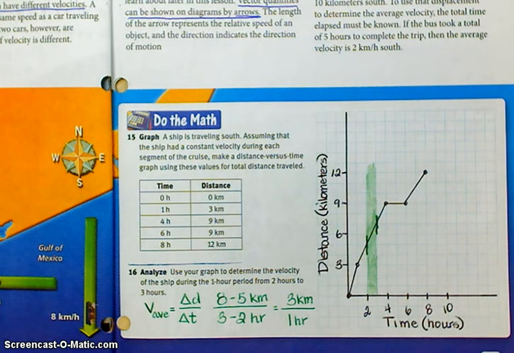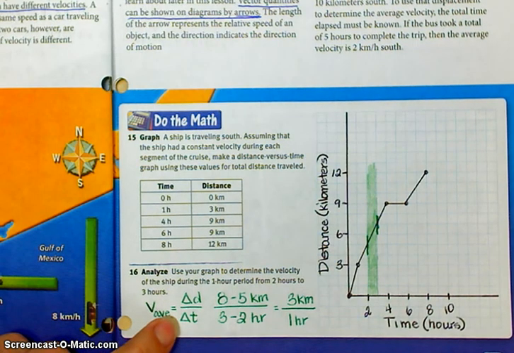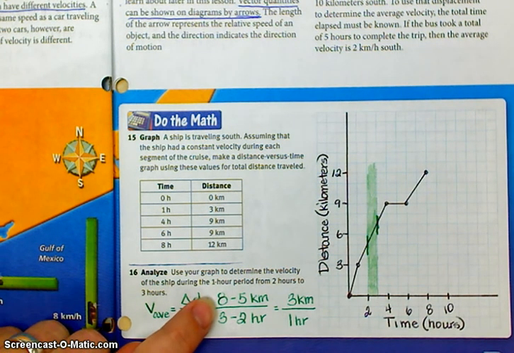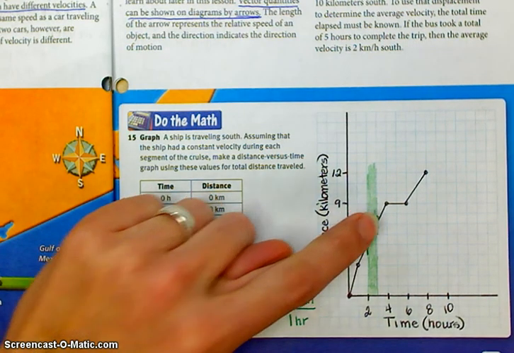Okay, notice that what I've done is I've put the equation here for average velocity. It's going to be calculated the same way as we do speed. So the change in distance divided by the change in time. And I'm just looking at that one little section. So we ended at 8 kilometers at the end of that 1 hour section. And we started at 5.